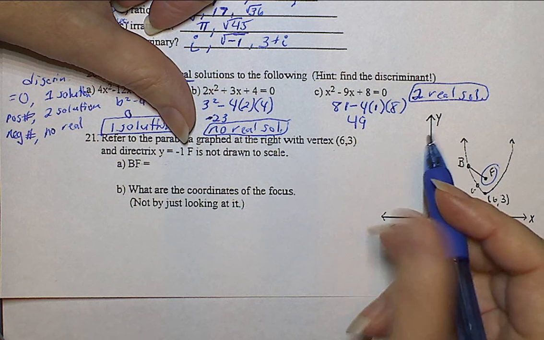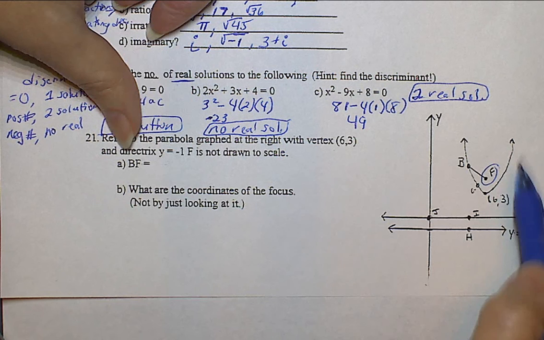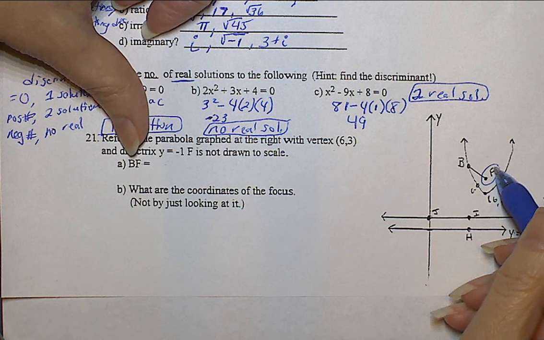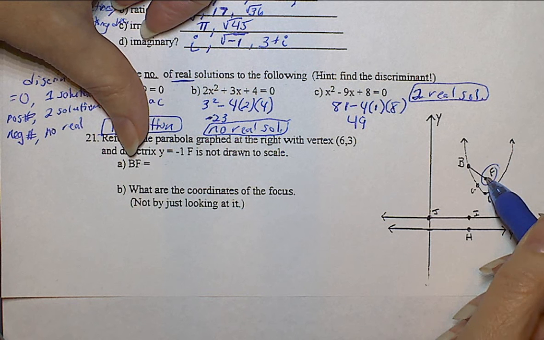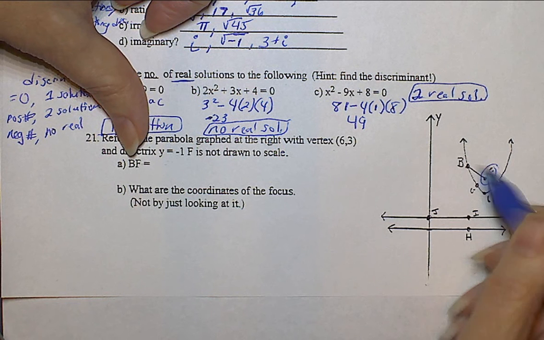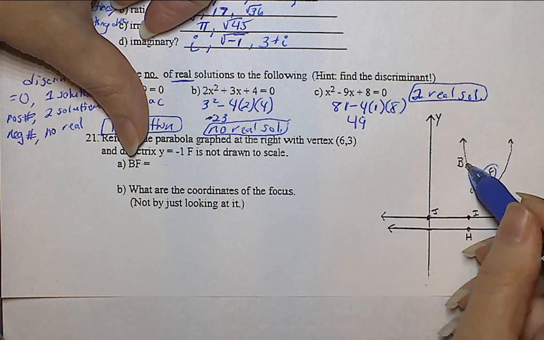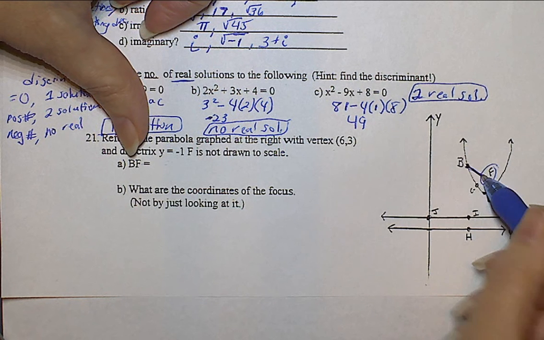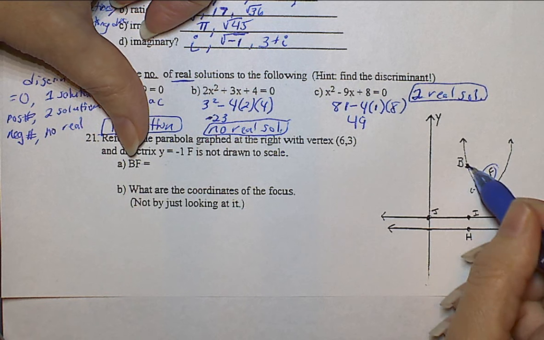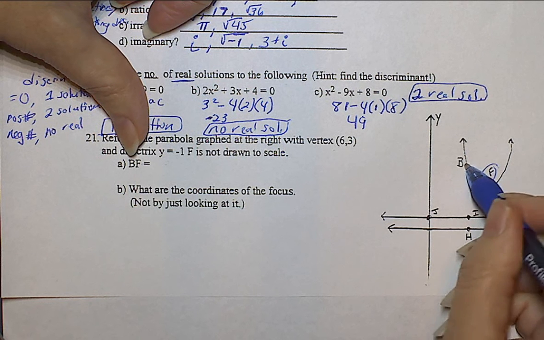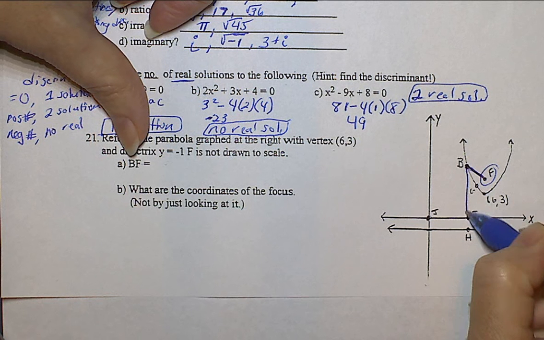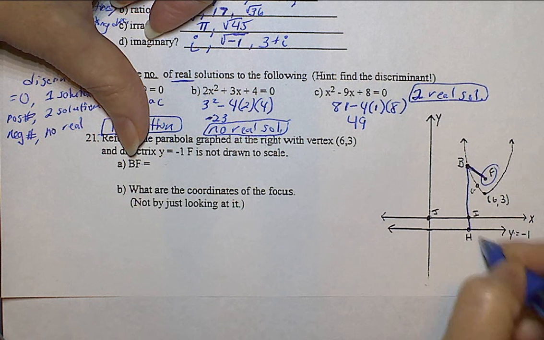So the first thing you have to know is that pretending that F is in the right position, if it was, FB would equal what? It would equal the same distance, so F to the point on the graph, so the focus to a point is the same distance as that point to the directrix. So you have to go straight down, and since this is the directrix, it would have been BH.